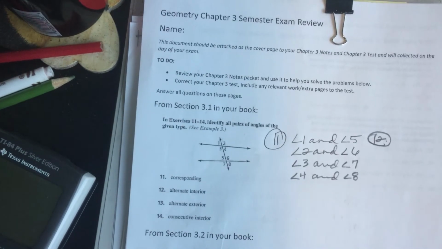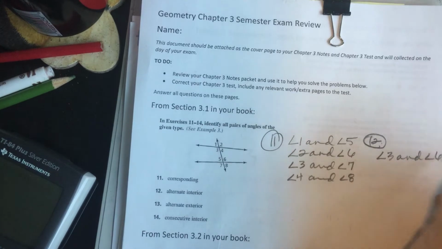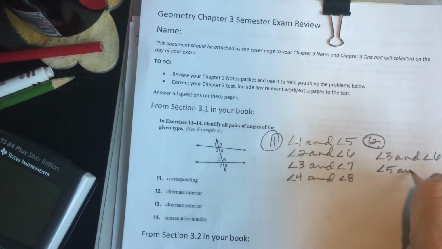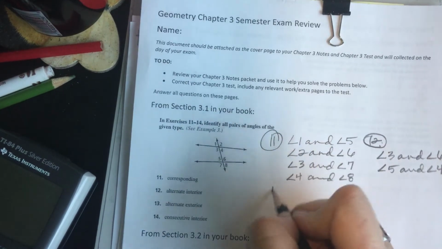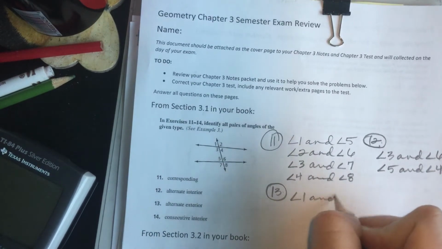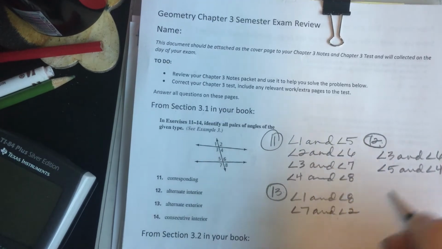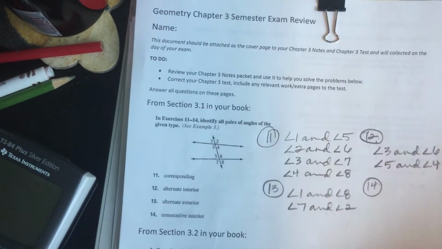Alternate interiors for number 12. There's 2 pairs, 3 and 6, 5 and 4. Number 13, alternate exteriors, 1 and 8, 7 and 2. Make sure your angle notations are looking good there.